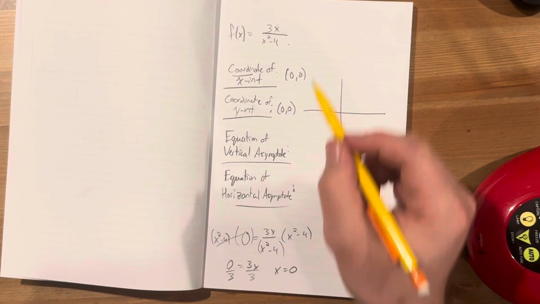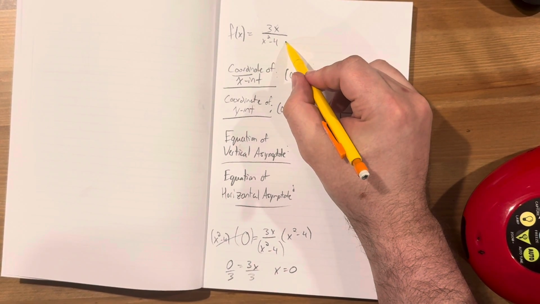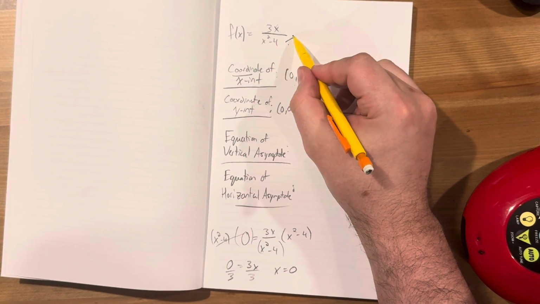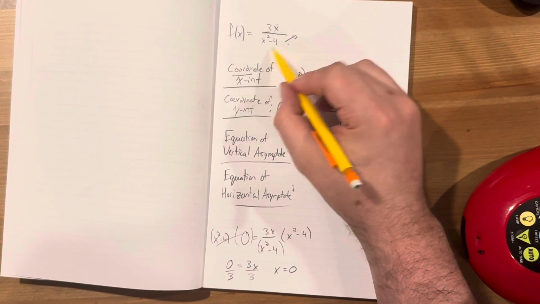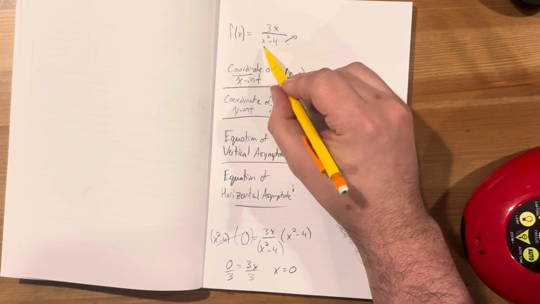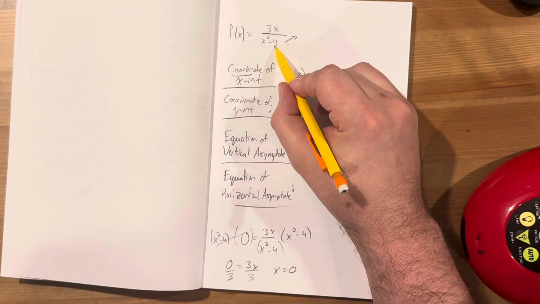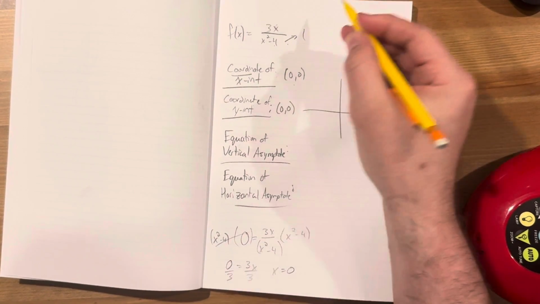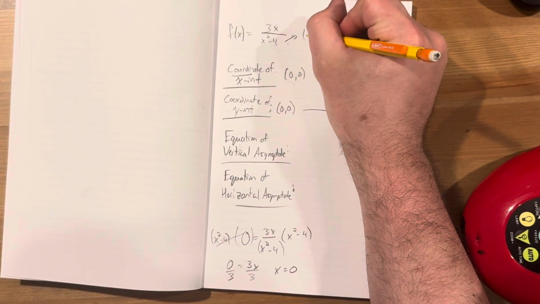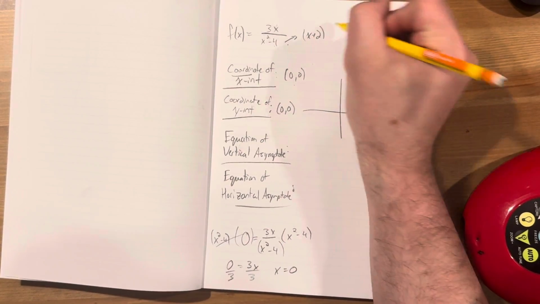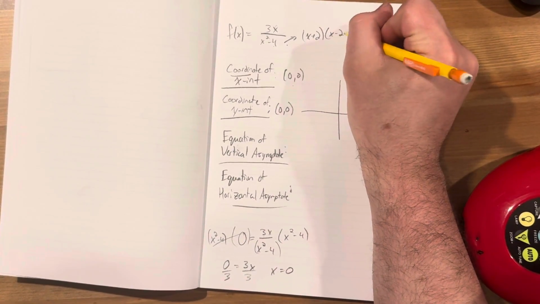For my equation of my vertical asymptote, what I have to do is this. I can split this into two sets of parentheses. So I take difference of squares. I have x squared minus 4 is the same as x plus 2 times x minus 2.